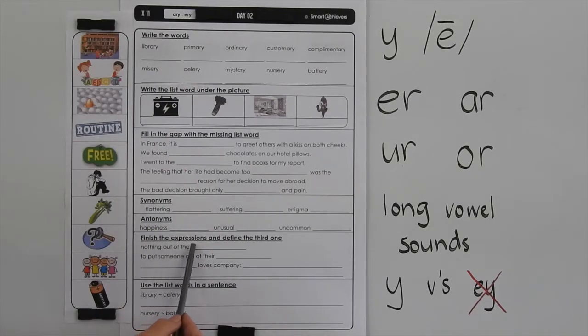So nothing out of the ordinary, to put someone out of their misery, and misery loves company. So you have to explain this last one to us.